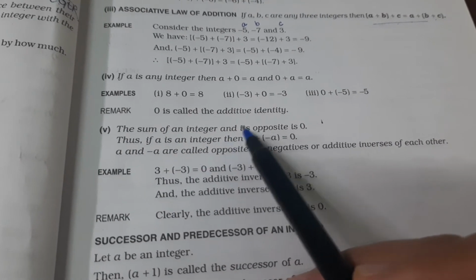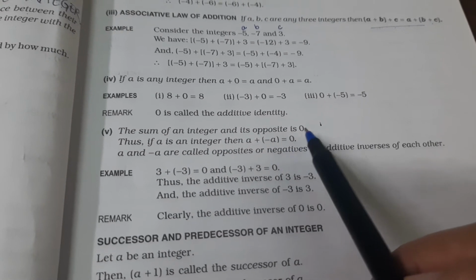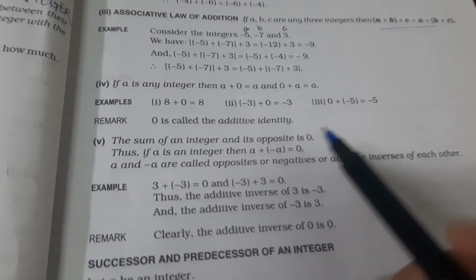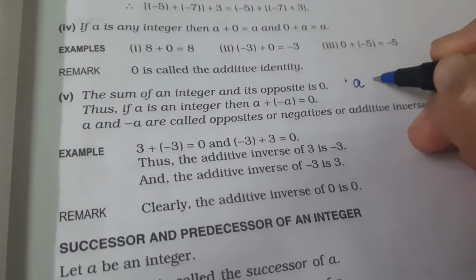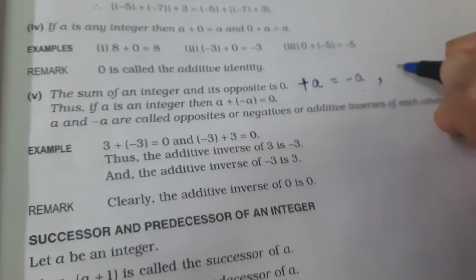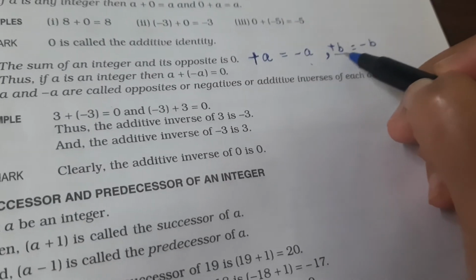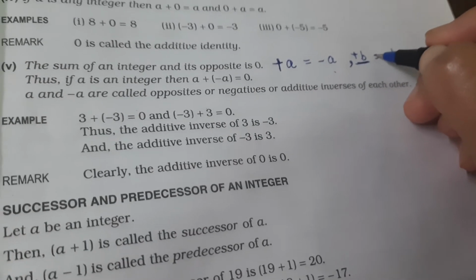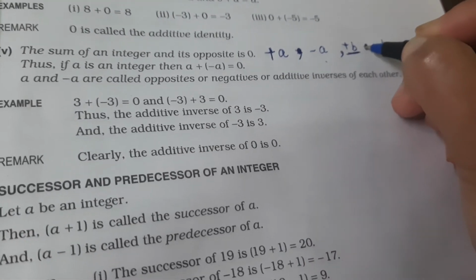Now let's see the fifth property given here. The sum of an integer and its opposite is 0. Thus, if a is an integer, then a plus minus a. Right, girls? The sum of an integer and its opposite. Supposing this is an integer a, the opposite of integer a is minus a, because this is plus a. So this is minus a. You can take any other number also, like b and minus b. So b is a positive integer, and the opposite of this is minus b. Don't put an equal to sign, because these are not equal. You can put a comma here.